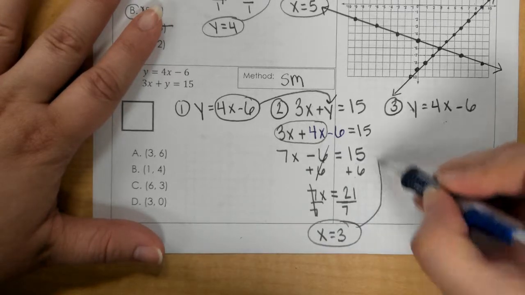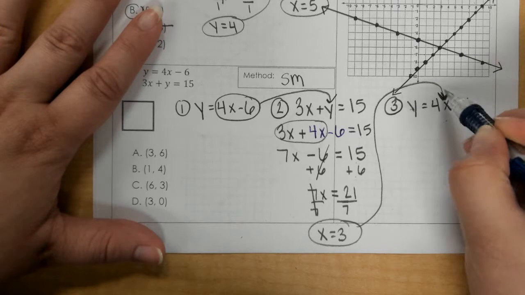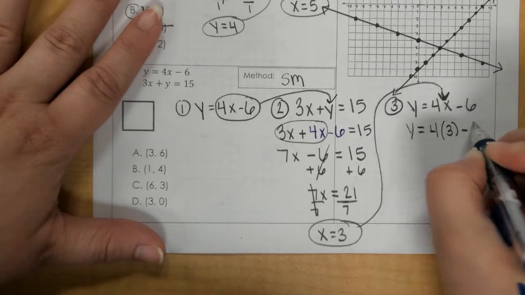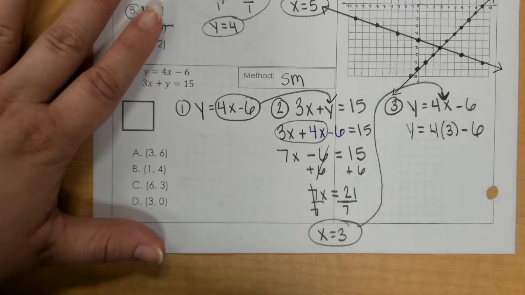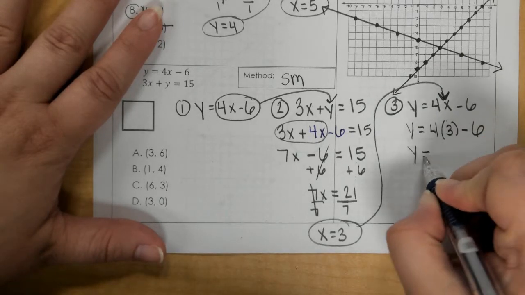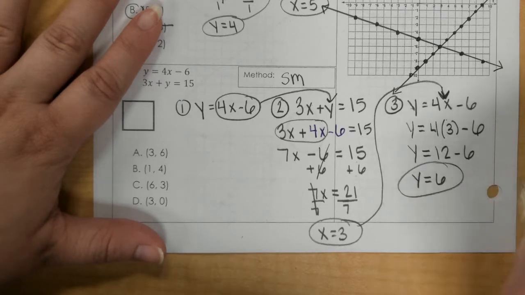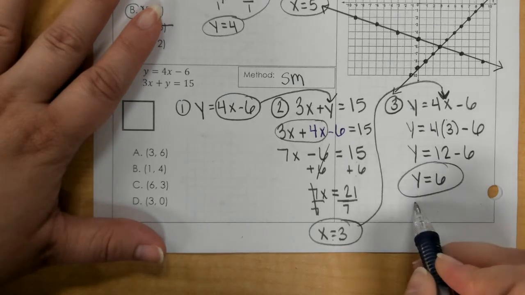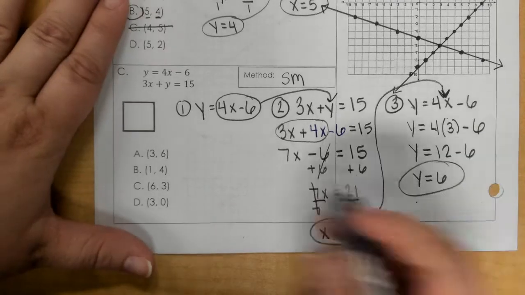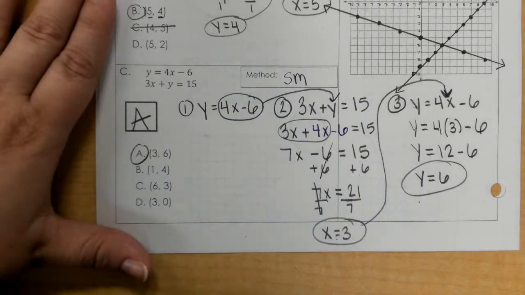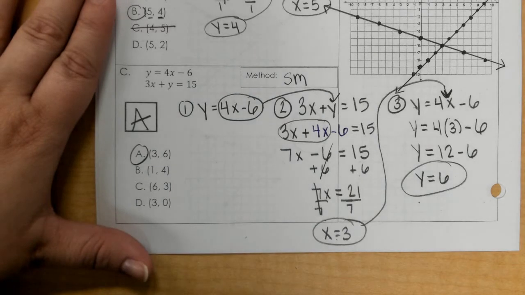We take that 3 and we plug it into x. So y equals 4 times 3 minus 6. And that would be 12 minus 6, which is 6. So my answer would be 3, 6, because of x and y. So 3, 6 would be A. And my solution for the substitution method is A.